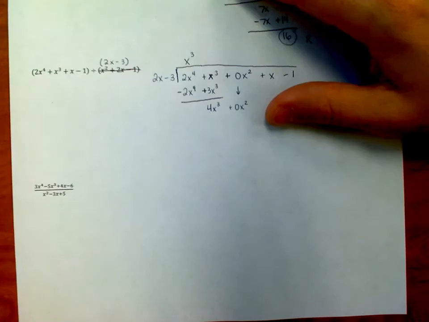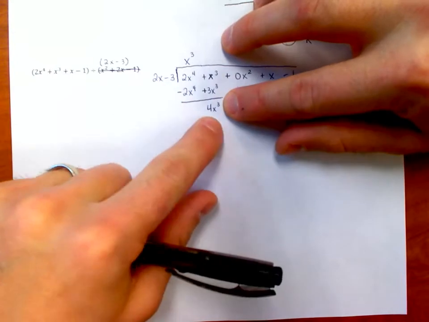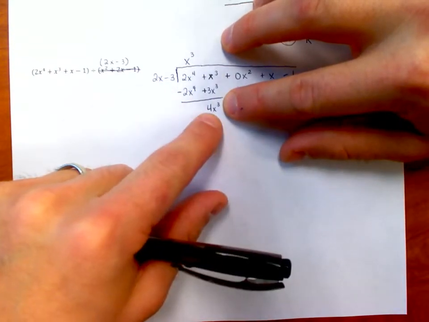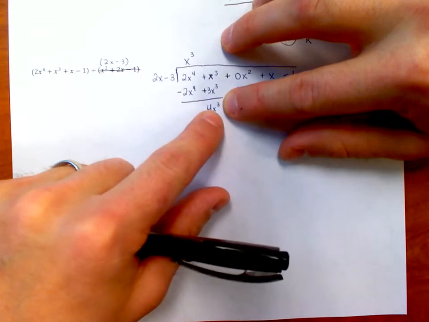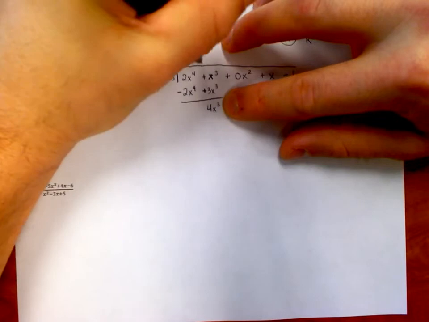I drop the 0x squared, and I repeat the process. Looking at just the first term, does 2x go into 4x cubed? It does. 2 goes into 4 twice. X goes into x cubed. I need 2 more powers of x. So 2x squared.